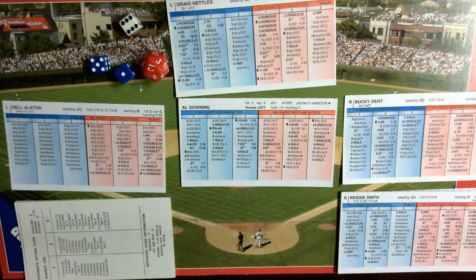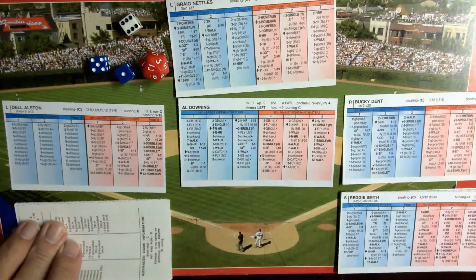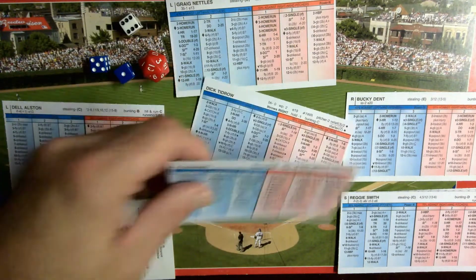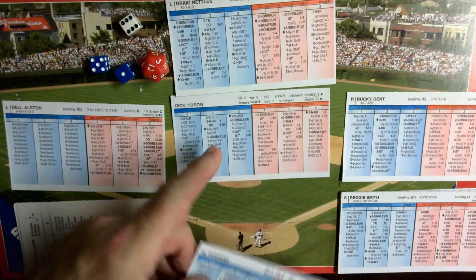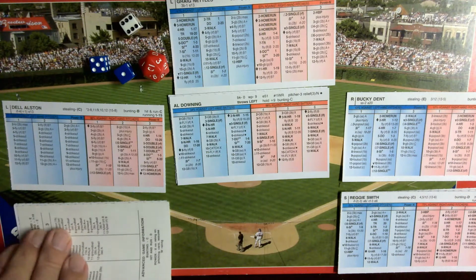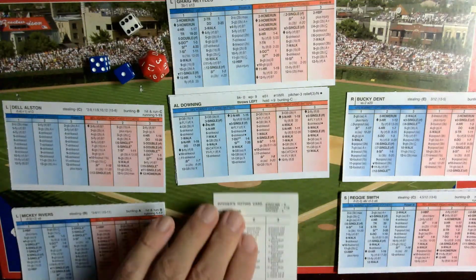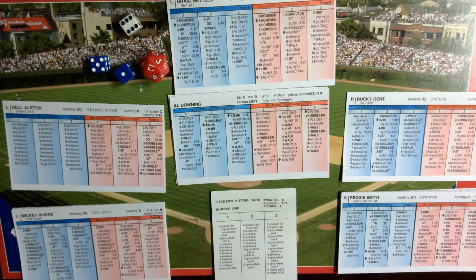My options for relief pitchers are a little bit light. I want to try to stay away from using my closers back to back two games so they're available for that third game without becoming fatigued. So we've got Tidrow at the plate. He's a C bunter. He uses the number 1 pitching card. So I'm going to have him bunt. Bases are loaded, corners are in.